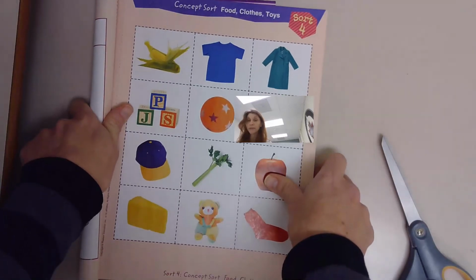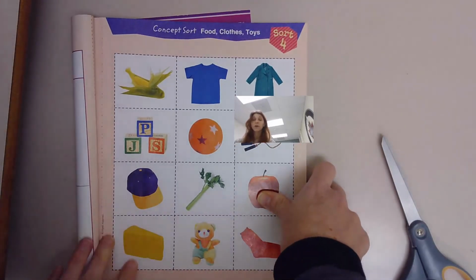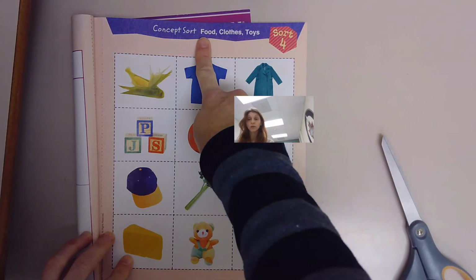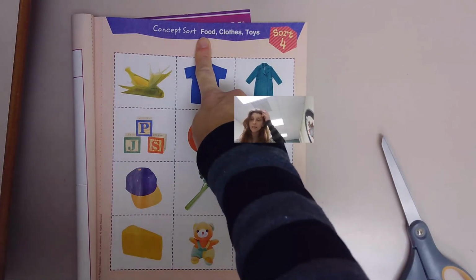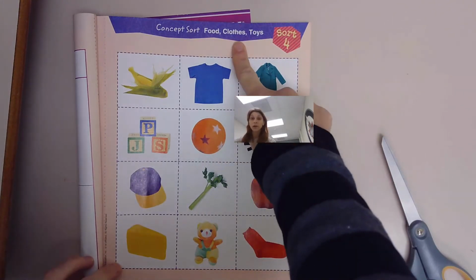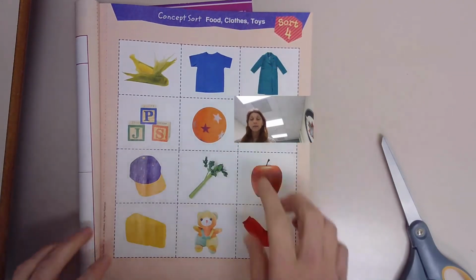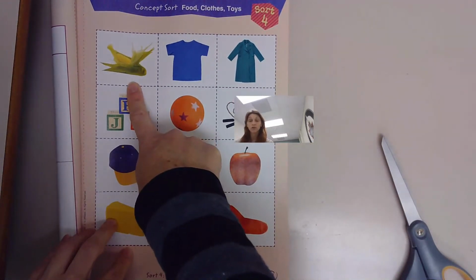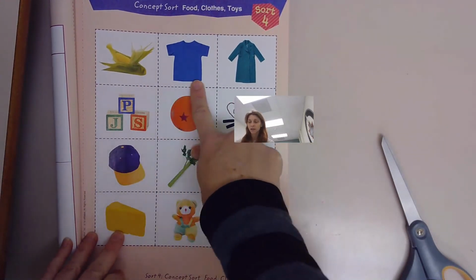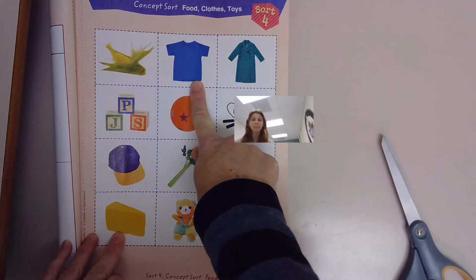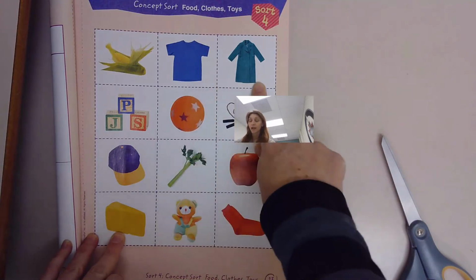Another sort that you'll be expected to do is sorting between objects that are food, something that we eat, clothes, something that we wear, and toys, something that we play with. So we have corn, which is what we eat. A shirt, that's something that we would wear. That's a piece of clothing.